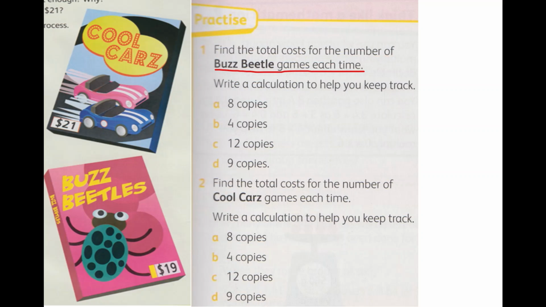Okay, so looking at number 1, the directions say find the total costs for the number of Buzz Beetle games each time. Write a calculation to help you keep track. So again, we're going to use a similar calculation to what I just showed you to solve these problems.